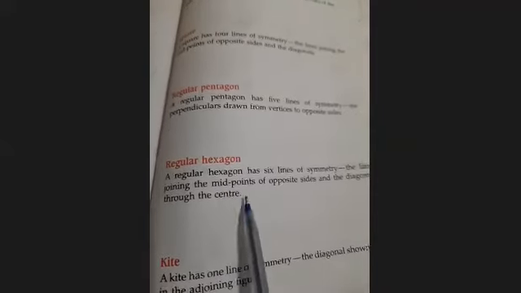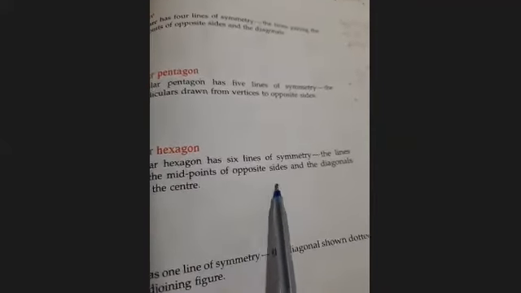For a regular hexagon, the lines joining the midpoints of opposite sides and the diagonals through the center are the lines of symmetry. In this way, students, we can find the lines of symmetry of a regular pentagon and hexagon.